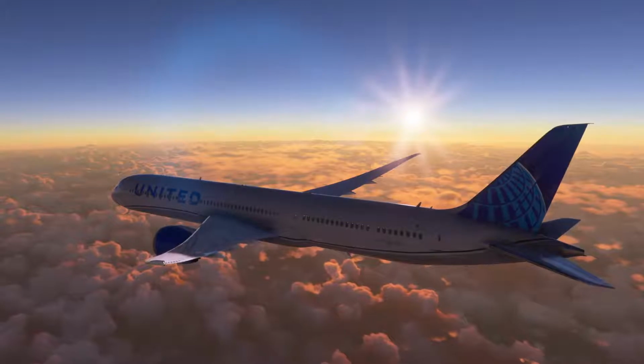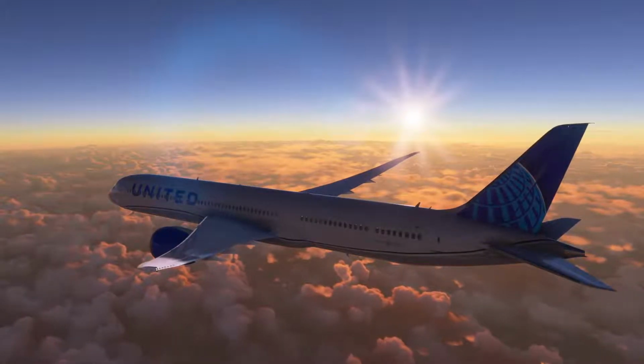Southwest 551, turn left, heading 230 to set and maintain 4000.